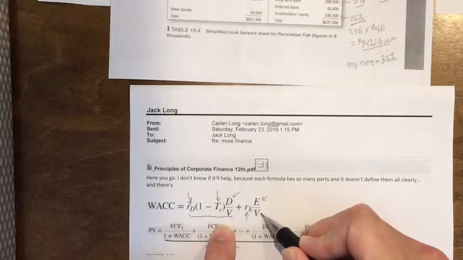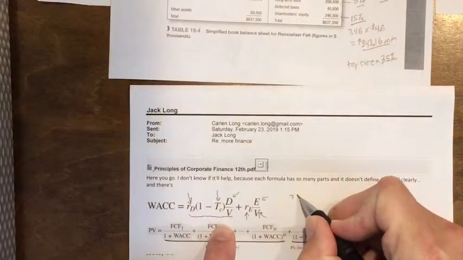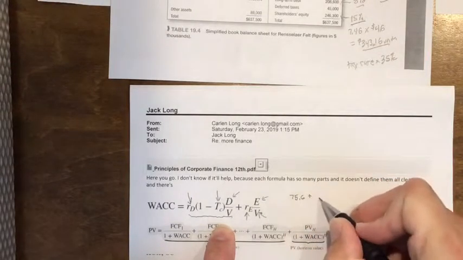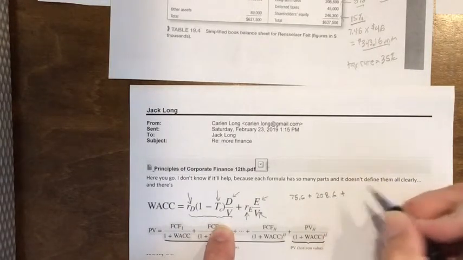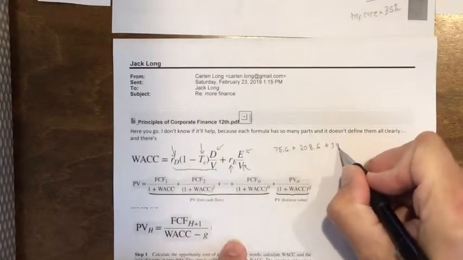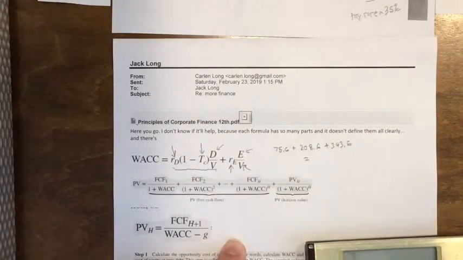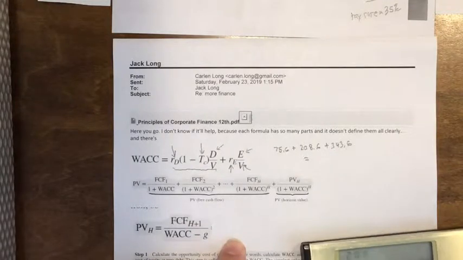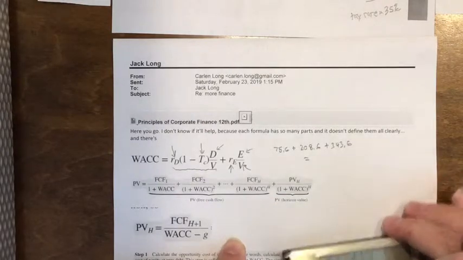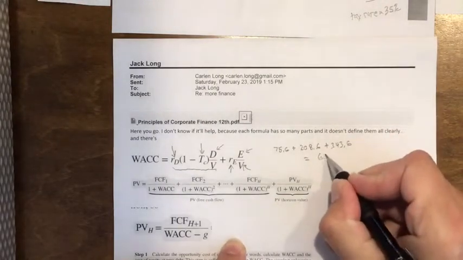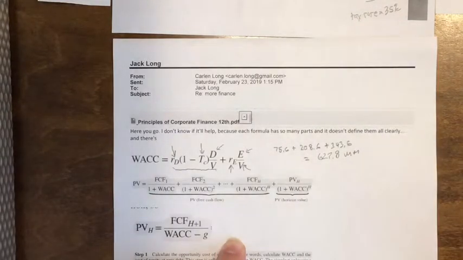But this is the total value, the V. So you would add all three of those values up. So it'd be 75.6 plus 208.6 plus 343.6. That all equals 627.8. So 627.8 is the total value of the equity and the debt of the firm.